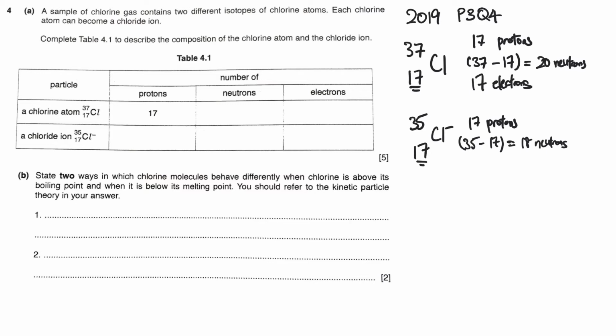But this is a chloride ion, so there's a one negative charge there. What does this mean? It means there's one more electron than proton. So there are 18 electrons. So this is how you fill up table 4.1.